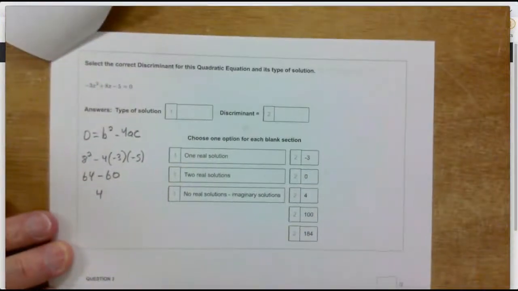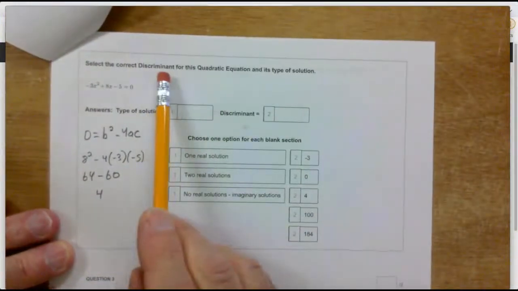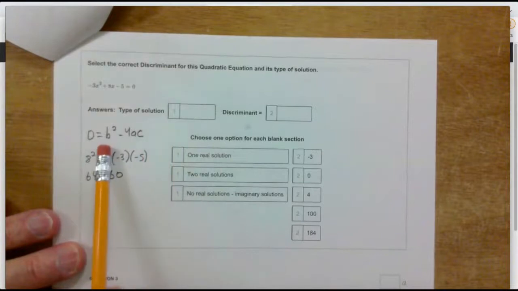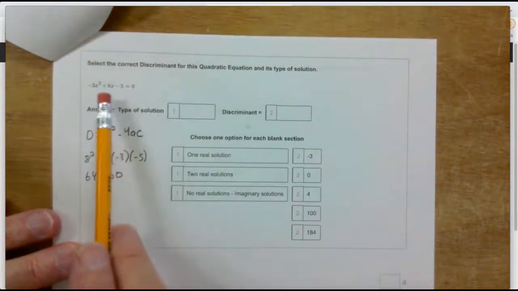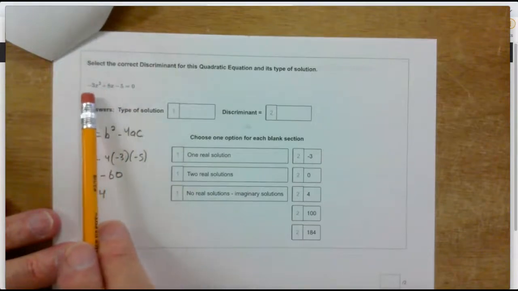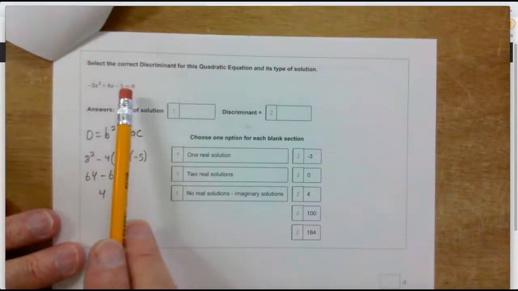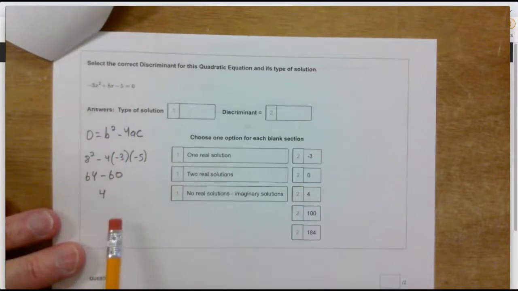All right, for number 2, they ask you for the discriminant. Remember, that equals b squared minus 4ac. So calculate it out. Again, b is 8, a is negative 3, and c is negative 5. End up with 4. 4 is greater than 0, so there are 2 real solutions.